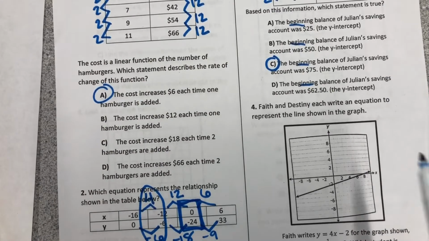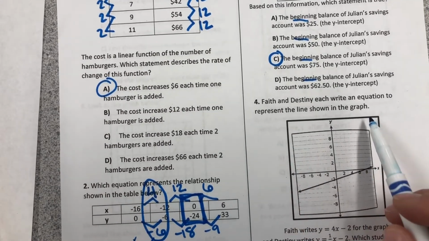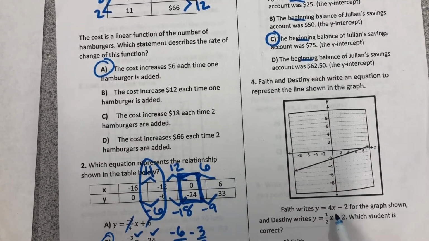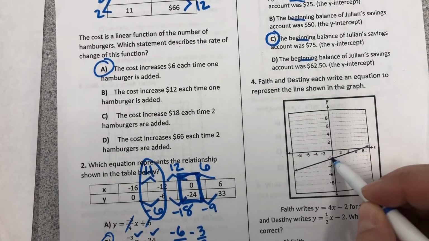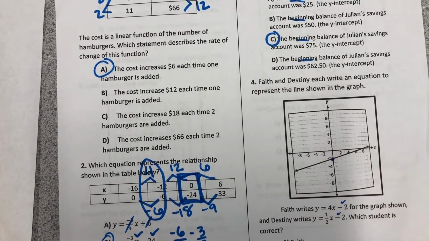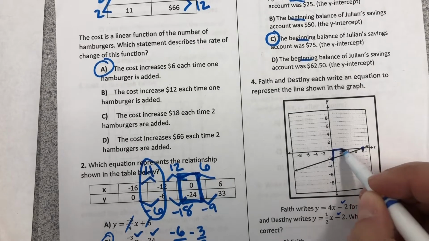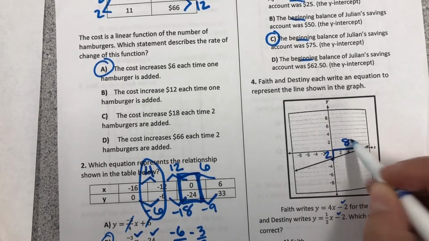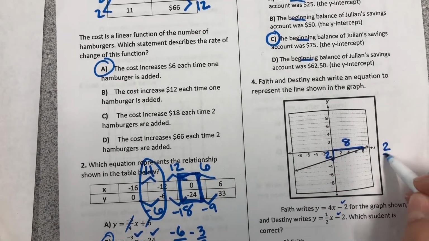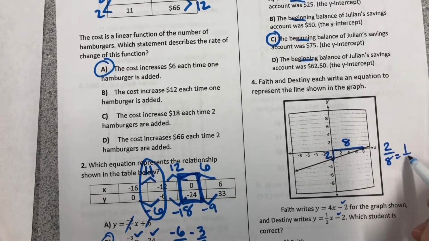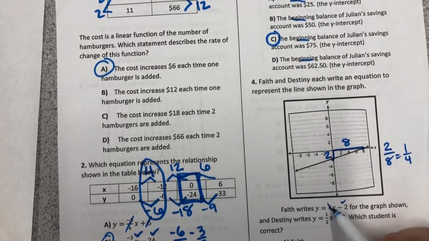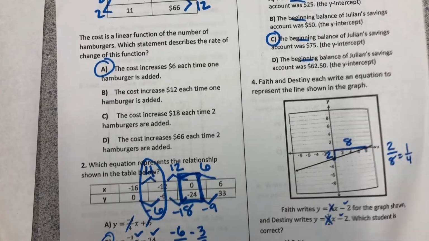Next question, Faith and Destiny each write an equation to represent the line shown on the graph. Faith writes 4x minus 2. And Destiny writes y equals 1/2 x minus 2. Well, the y-intercept is minus 2, so both of them are right about that. My next perfect point is right here, which means I'd have to go up and over 2 and 8. So my slope is 2 over 8, which simplifies to 1/4. Neither of them said that the slope was 1/4, so they are both wrong.